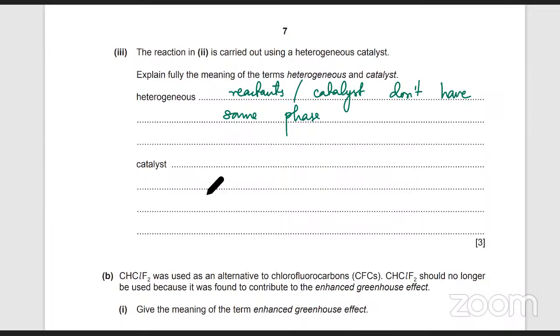What is a catalyst? How do you define a catalyst? What does it do? It's a compound that lowers activation energy and chemically reacts, but physically it is not reacting. First thing, it speeds up the reaction, right? That's the main definition of a catalyst.